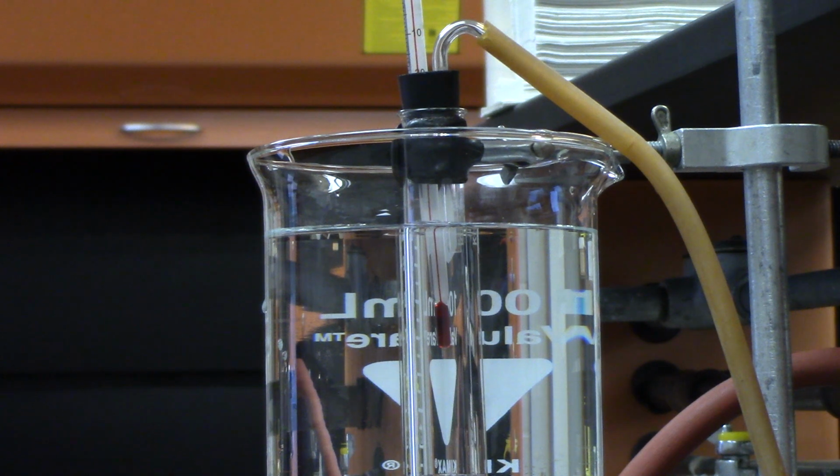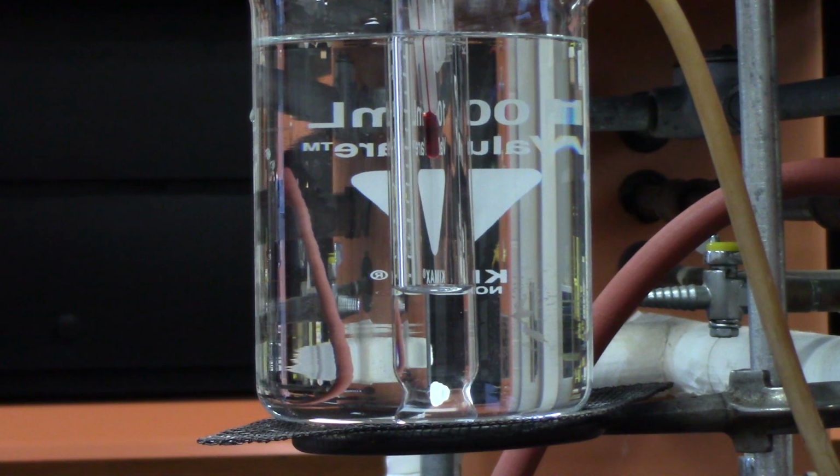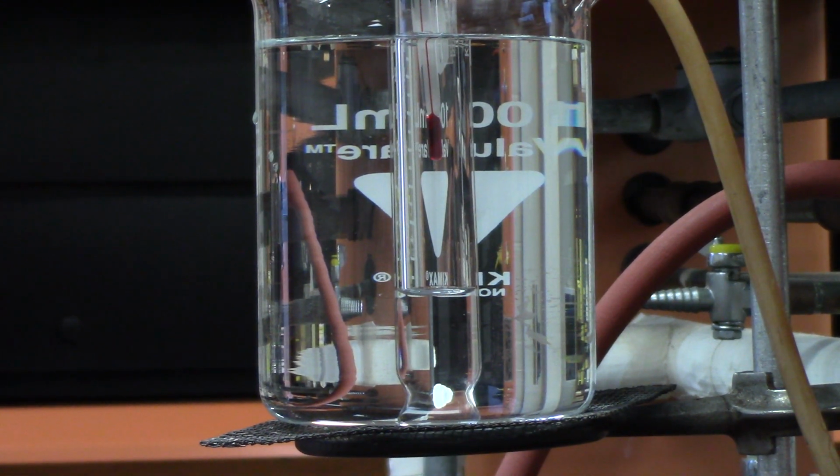The water is going to transfer its heat energy to the unknown liquid, and it's going to heat up as well. And so what's going to happen is the temperature of the unknown is going to go up, and as it goes up, obviously the thermometer rises.